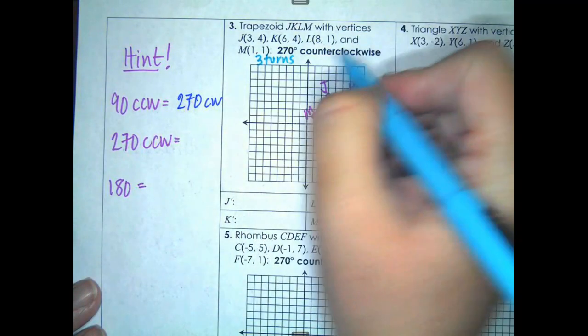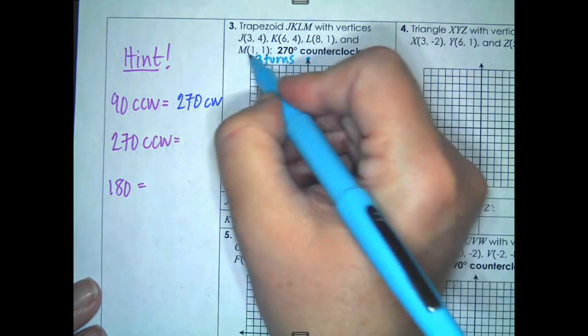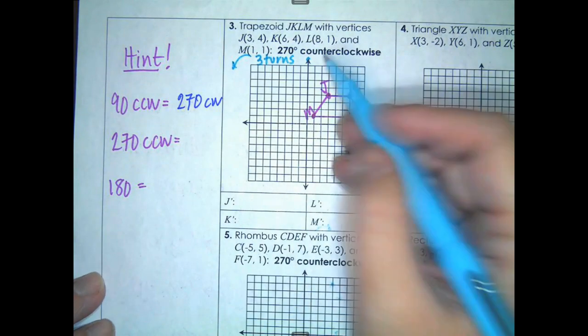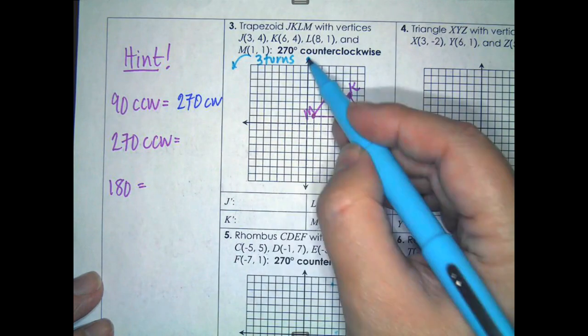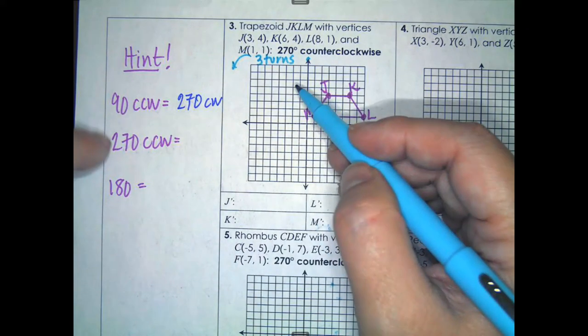And we're supposed to be going, take this guy, and we're turning it that way. So let's just do this real quick. Let's take this guy and let's do 3 turns and see where this 12 o'clock ends up. And then we can write it here.